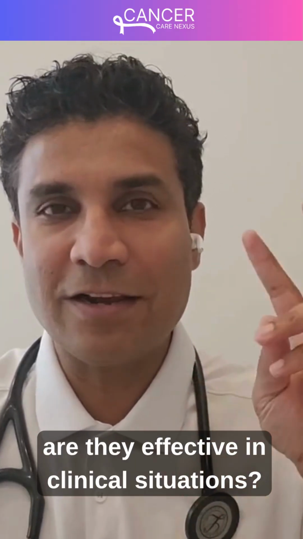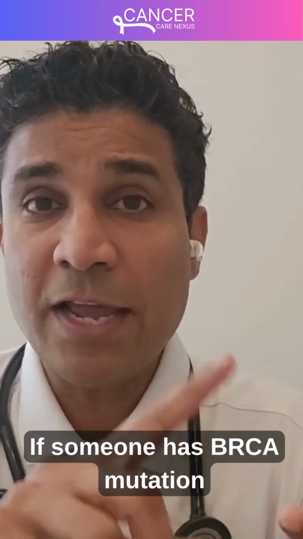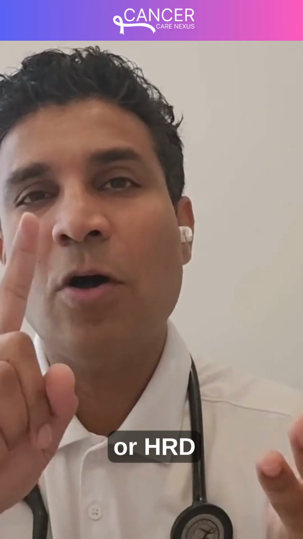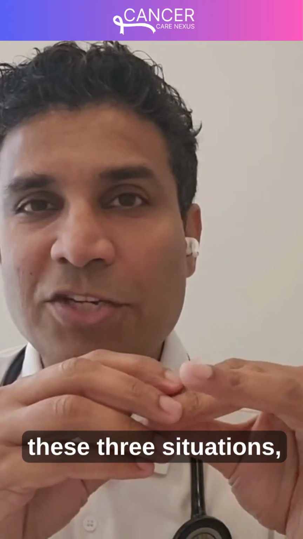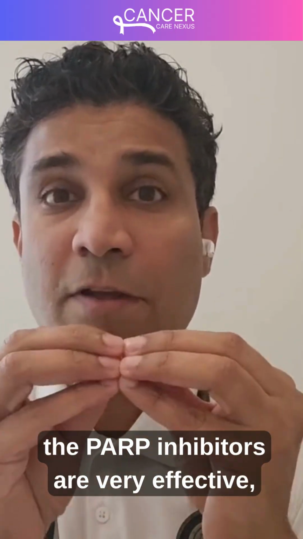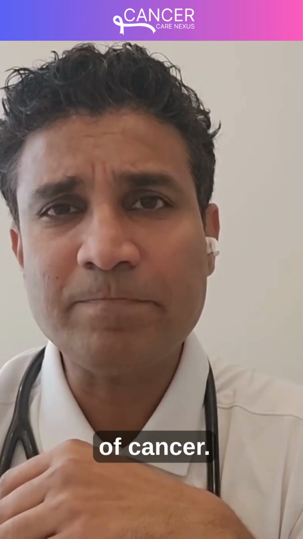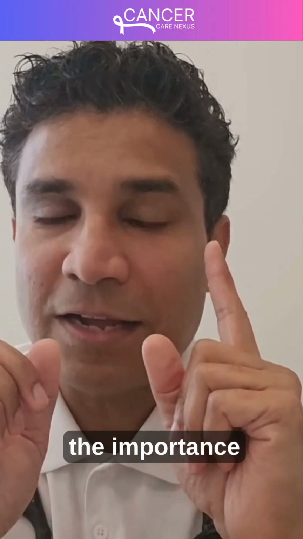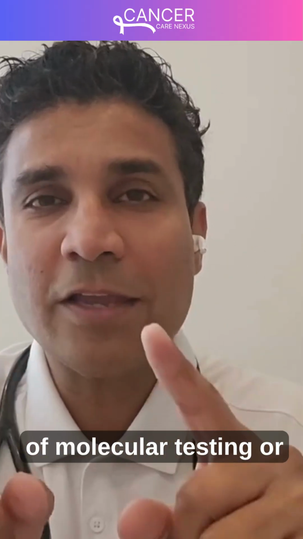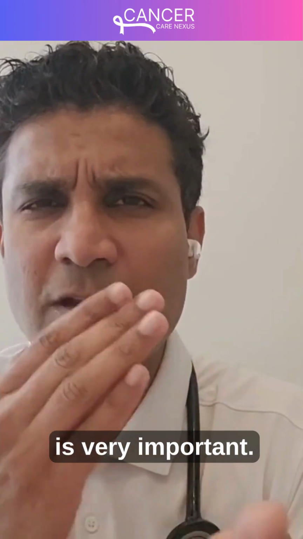But how are they effective in clinical situations? Especially let's talk about breast cancer or ovarian cancer. If someone has a BRCA mutation or HRD or PALB, in these three situations, the PARP inhibitors are very effective, both in early stages as well as late stages of cancer. But how do we find these mutations? That's where the importance of molecular testing or next generation sequencing is very important.